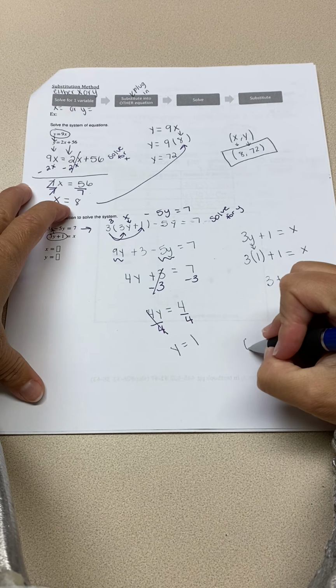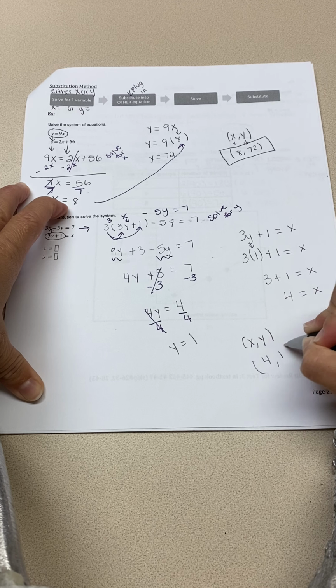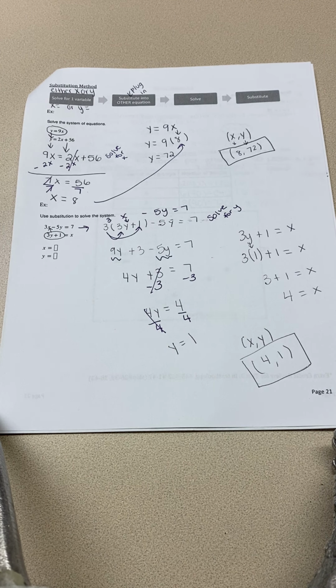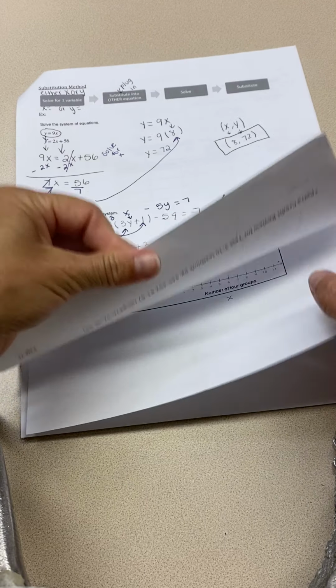So our solution is the ordered pair x comma y. X is 4, y is 1. So our final answer is 4, 1. Last page, we have one more example, exactly like this.